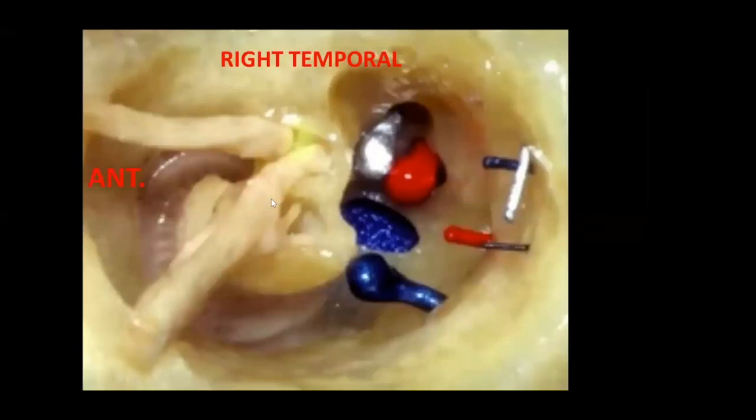Another look at the hiatus. You have the facial here, and underneath it is the cochlear, going to the cochlea. You have the superior and inferior vestibular nerve going into the semicircular canals. And these are the crosses of the semicircular canals. See how close the facial nerve is to the cochlea when you reach the fundus.